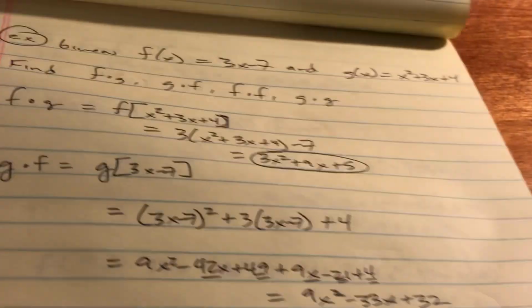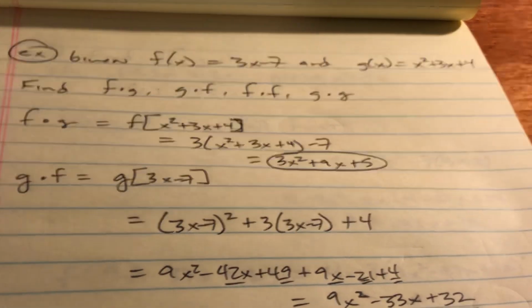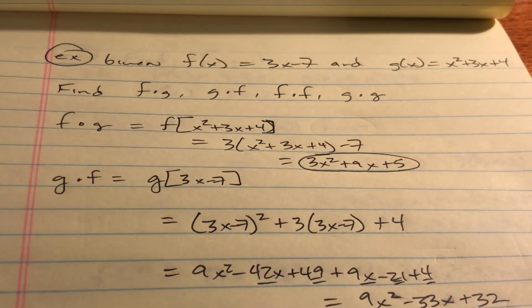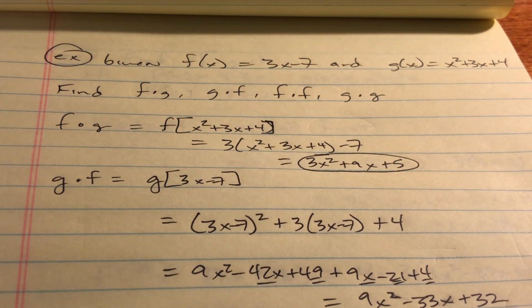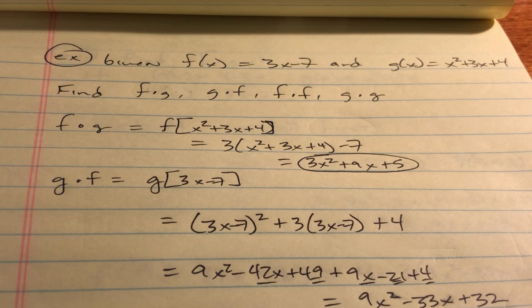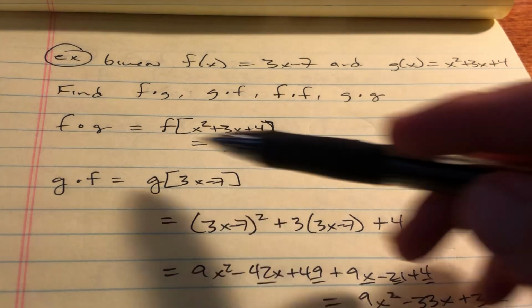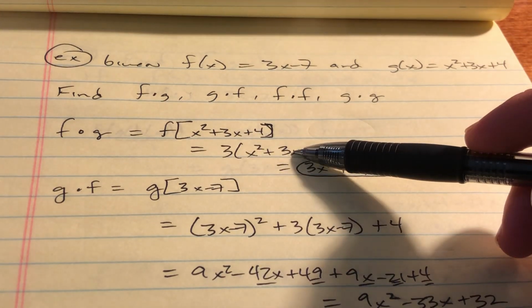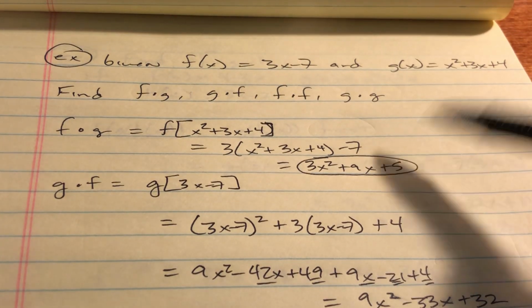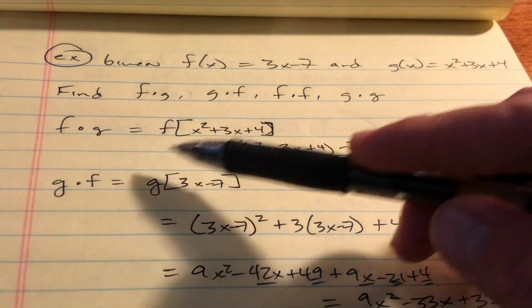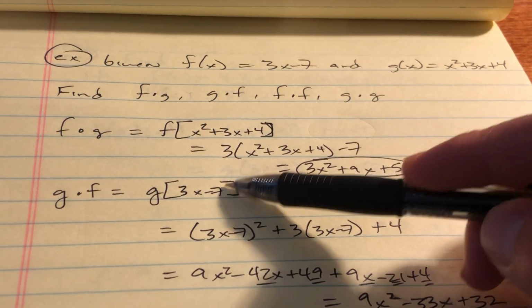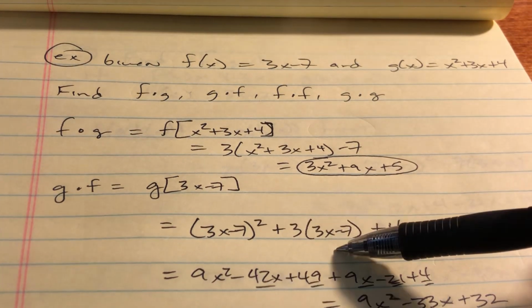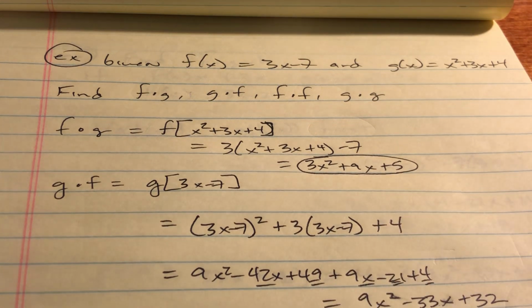Okay, then we have function composition here. This is not new. So there's f of x, it's a line, g of x is a parabola. Find f of g, that's what f circle g is, g of f, f of f, and g of g. So f of g is f of g of x. So 3 times what I'm plugging in for x, minus 7. G of f of x is g of 3x minus 7. So I'm going to square it, plus 3 times what I'm plugging in, plus 4.